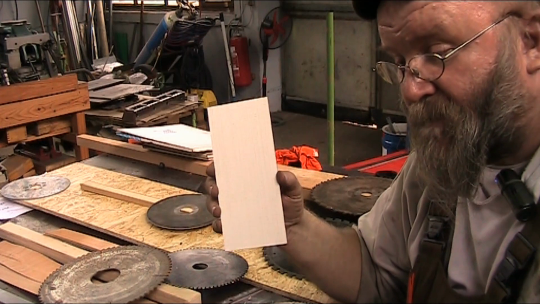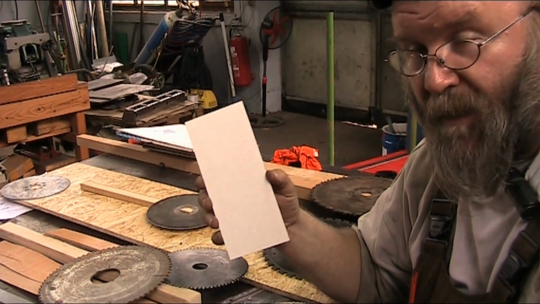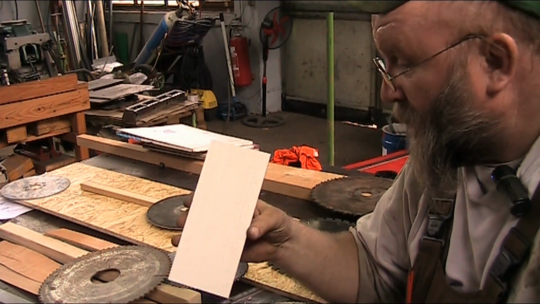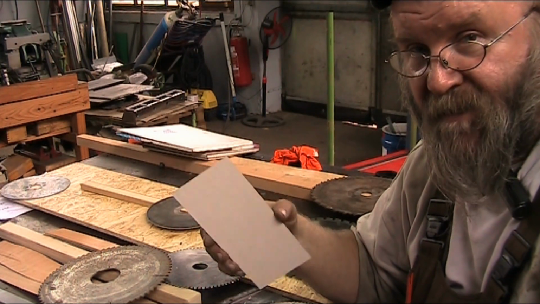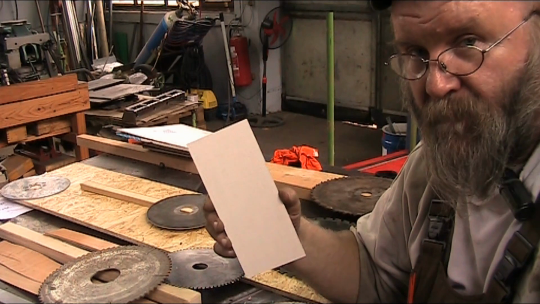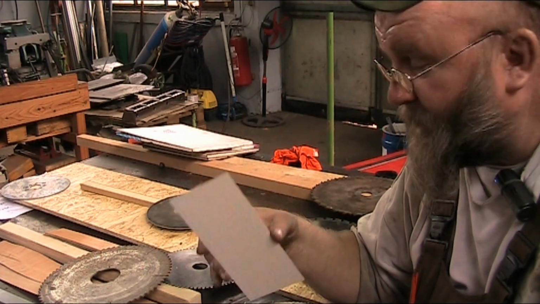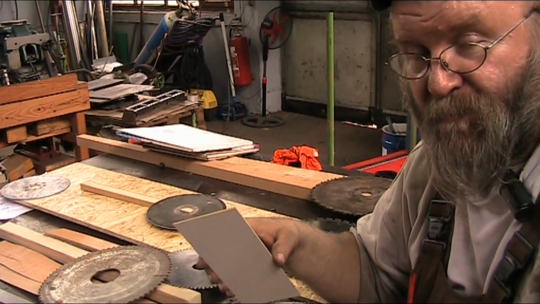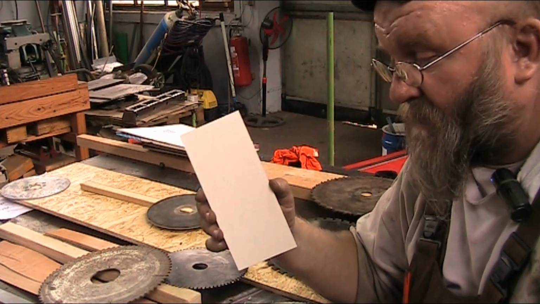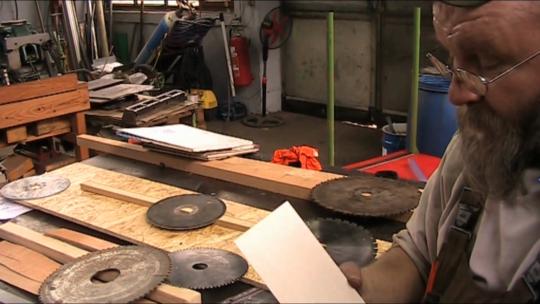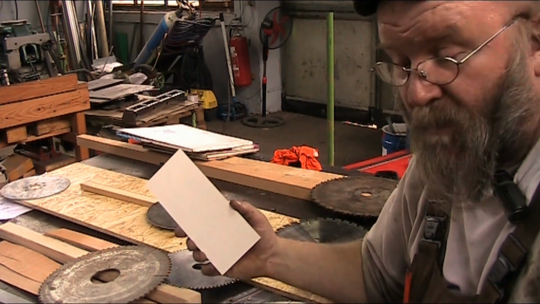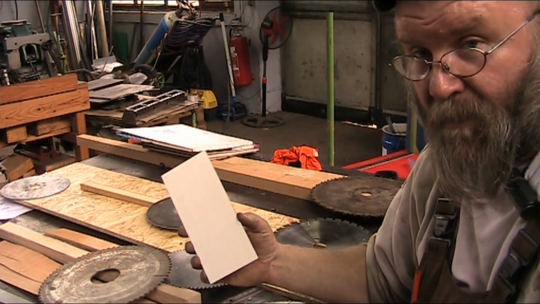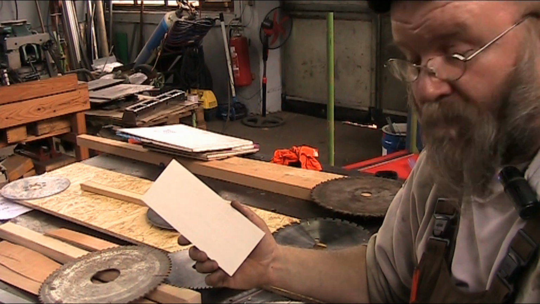So it's something you'll have to weigh out. If you're running a lot of this stuff, then by all means it does pay off to pick up the specialty blades. But if you're just doing it once off, that's one little trick that you can employ to deal with tear out on melamine coated stuff or other plastic coated materials.